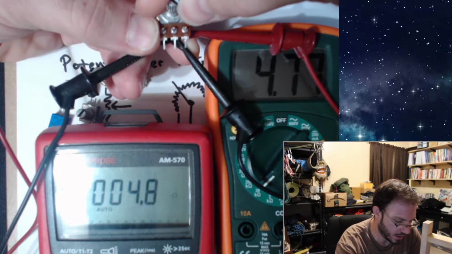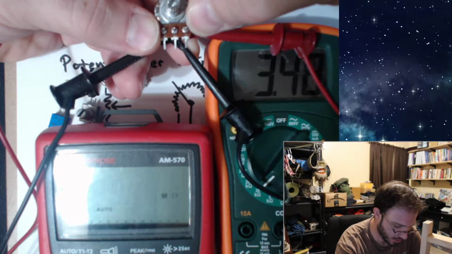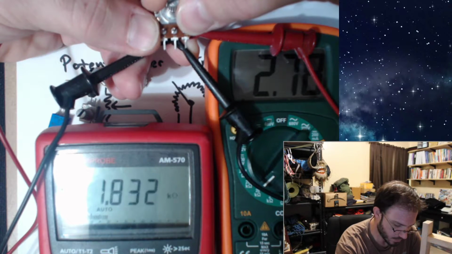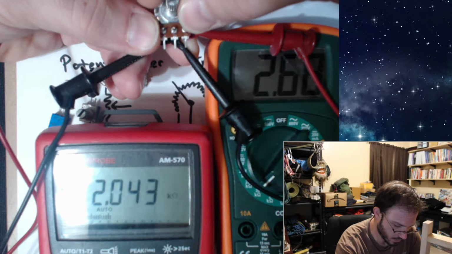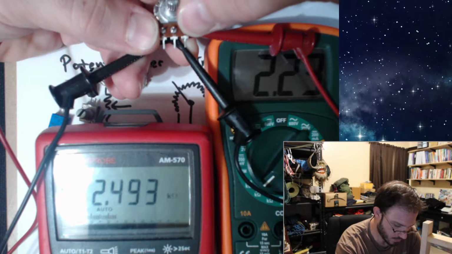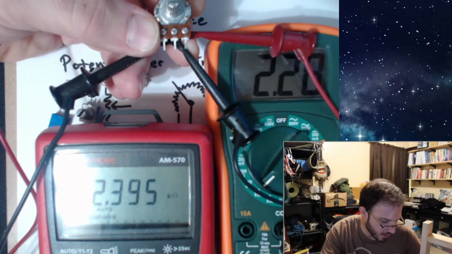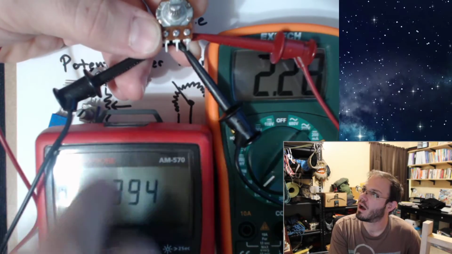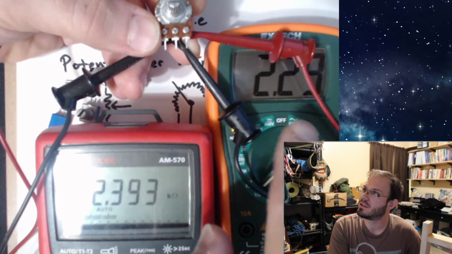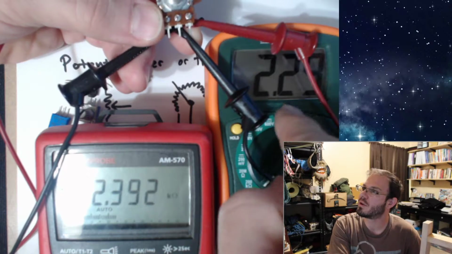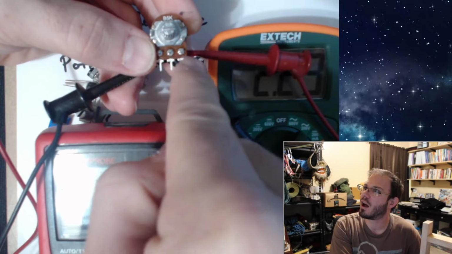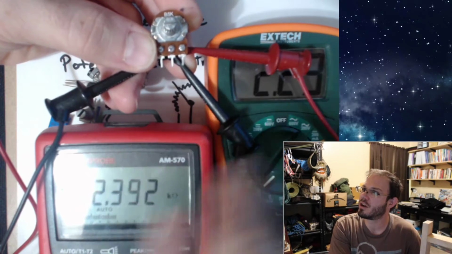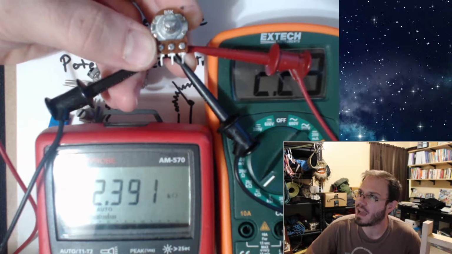I'm gonna try and put this kind of in the center. Crank that a little to the left. Okay. About 2.3K ohms on the left and 2.3K ohms on the right. Okay, both of those should add up to roughly about 5K.